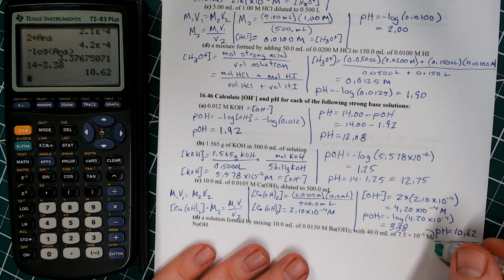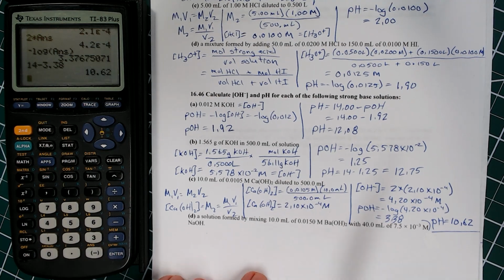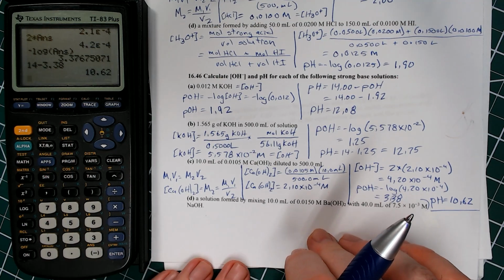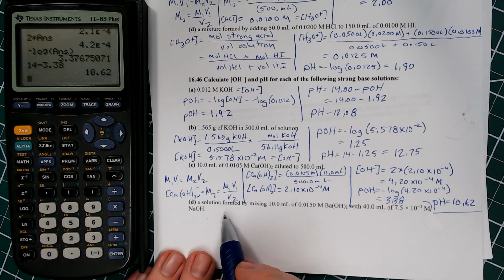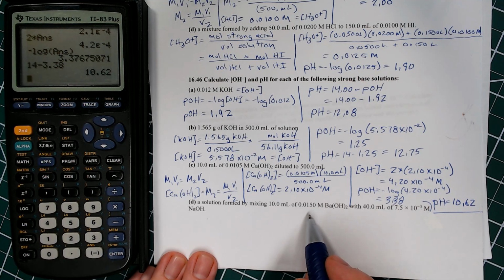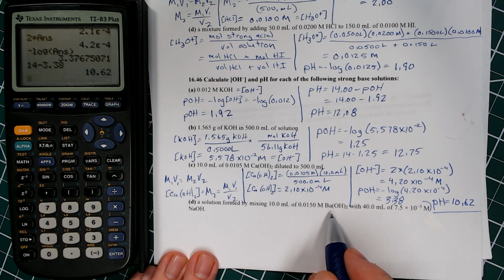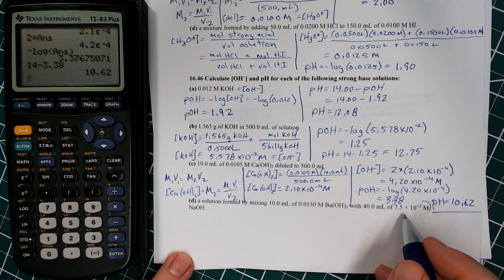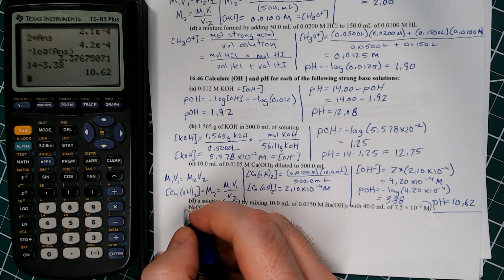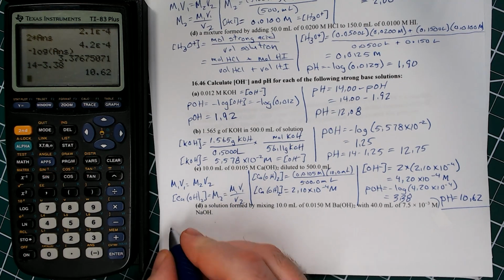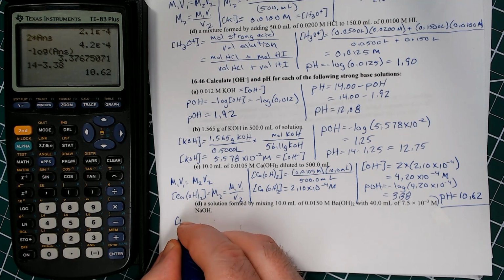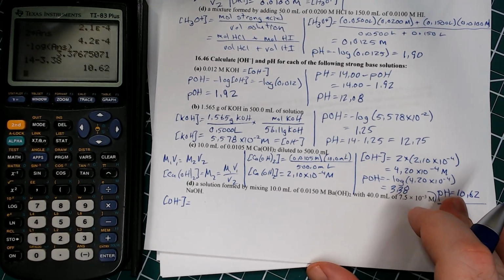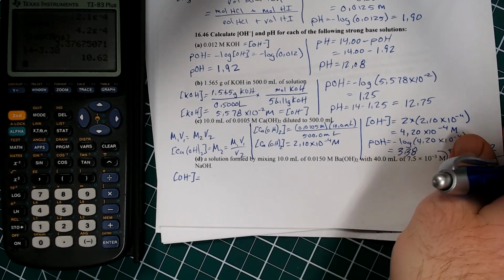All right. Well, we've got one more interesting problem here. We've got a solution formed by mixing 10 milliliters of 0.015 molar barium hydroxide and 40 milliliters of 7.5 times 10 to the negative 3 molar sodium hydroxide. Well, we want to get the concentration of hydroxide.